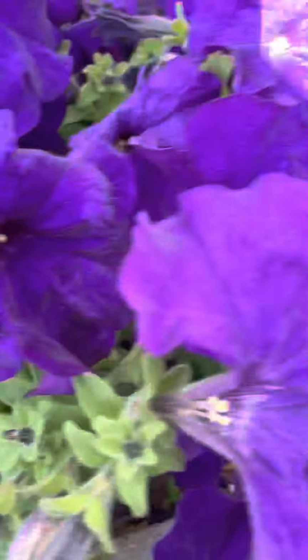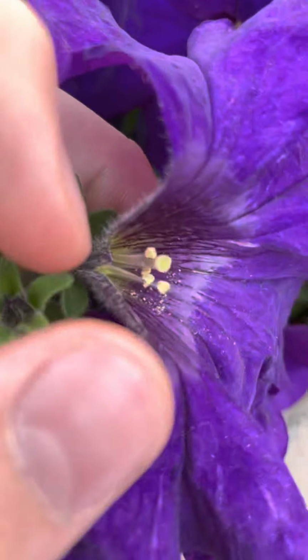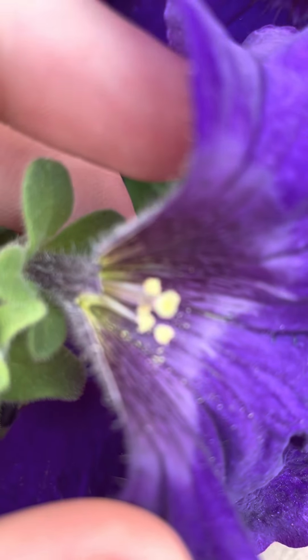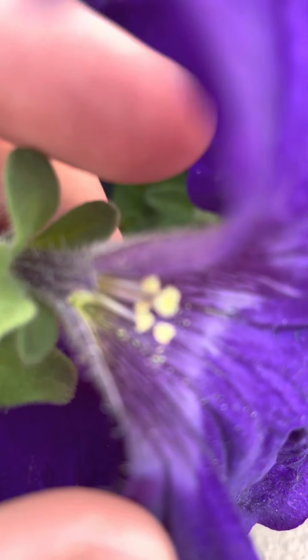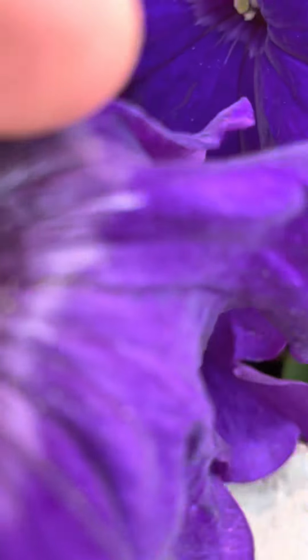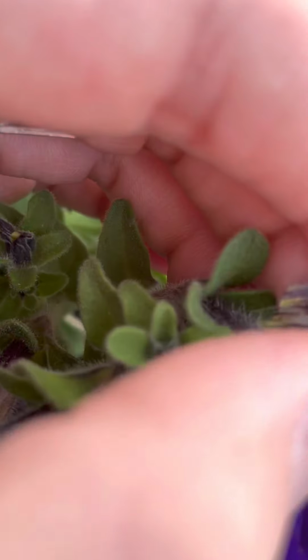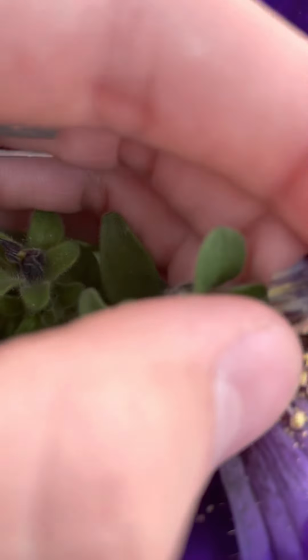So I thought that was interesting. And then if you look inside here, the little things with the little yellow white tips, those are the pollen grains. And then in the middle of all those is the stigma. That one on the top there.